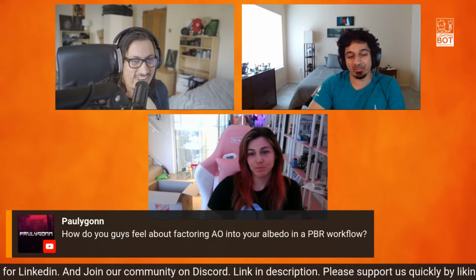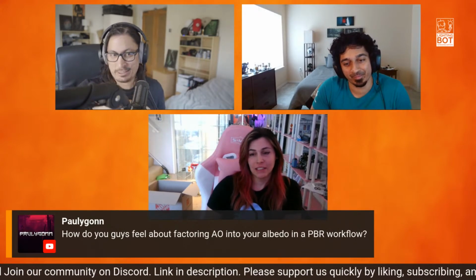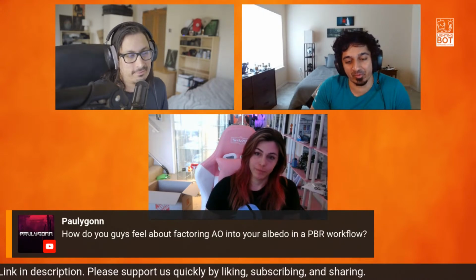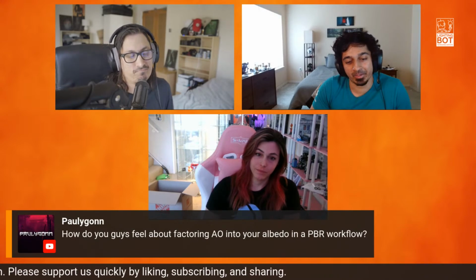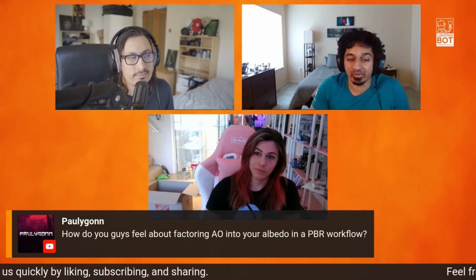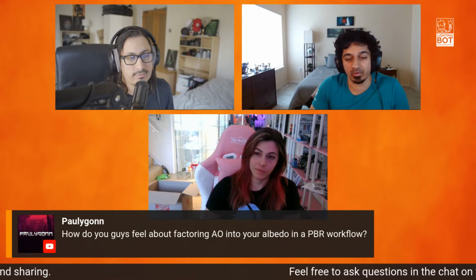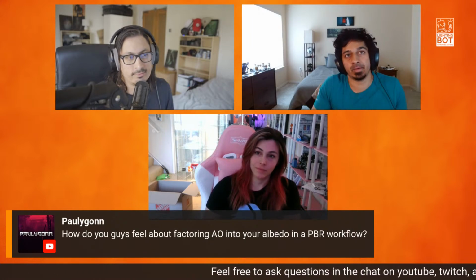This is a pre-PBR thing that we used to do in games, so this is even before my time. But that's physically inaccurate because AO basically. So let's say we're talking about a metallic workflow, right?